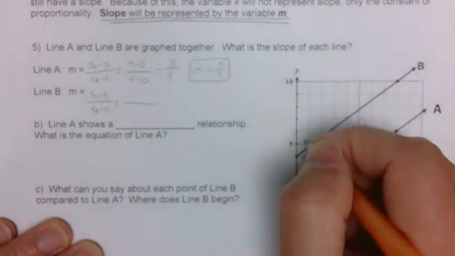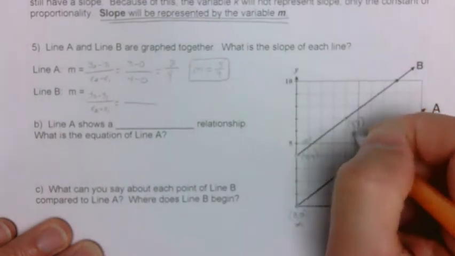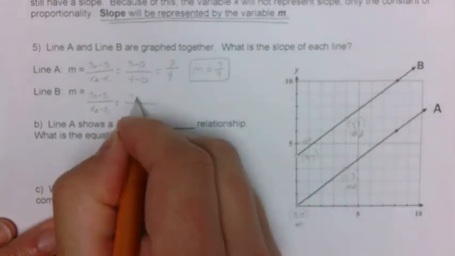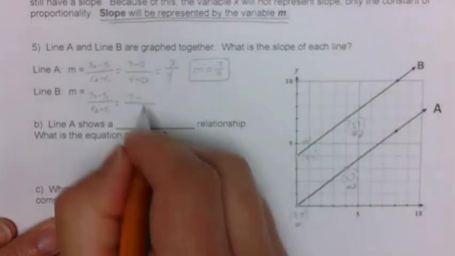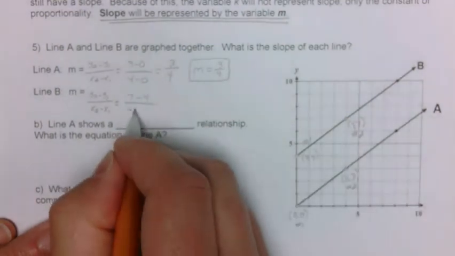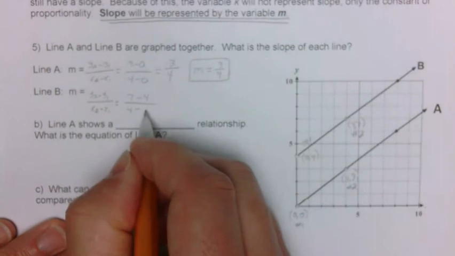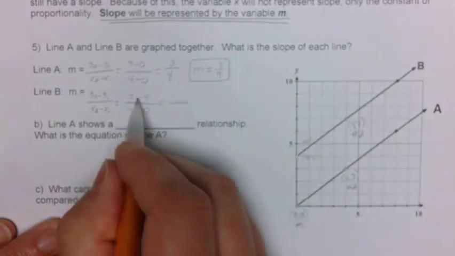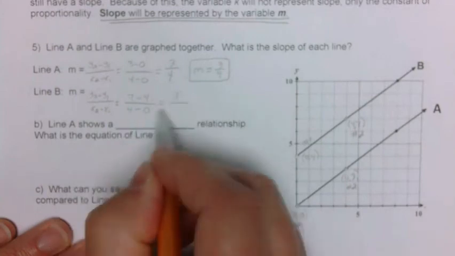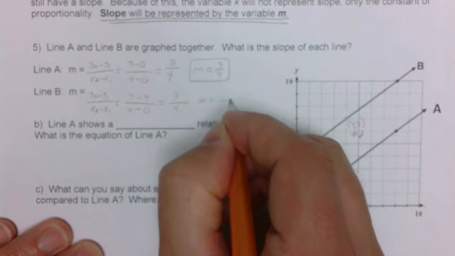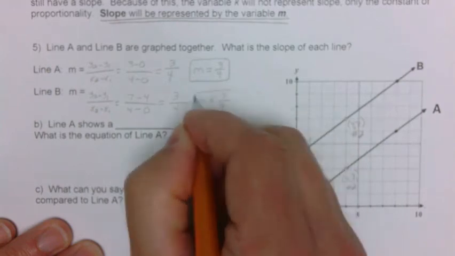Let's make 0, 4 point 1, and 4, 7 point 2. That means y2 is 7 minus y1 is 4, and x2 is 4 minus x1, which is 0. If we calculate this, 7 minus 4 is 3. 4 minus 0 is 4. So the slope of line B, m equals 3/4 as well.